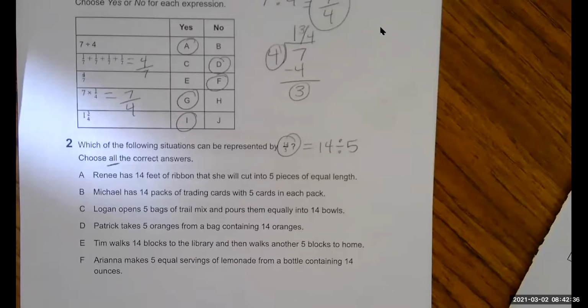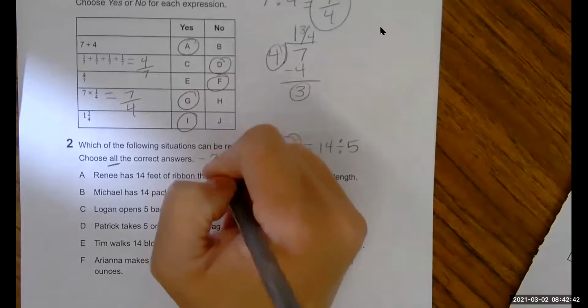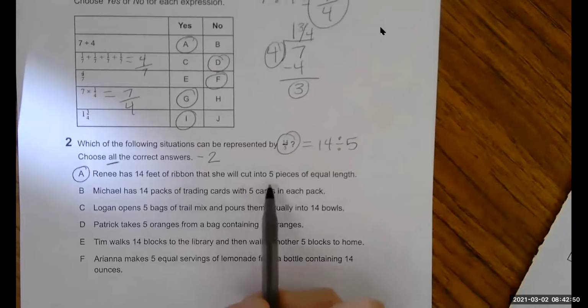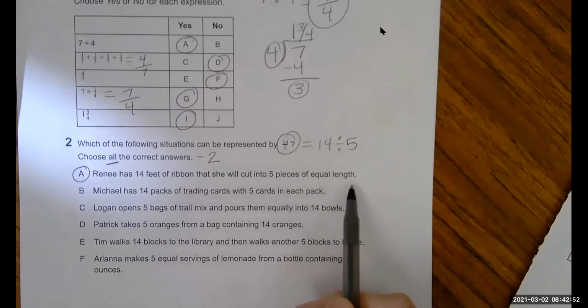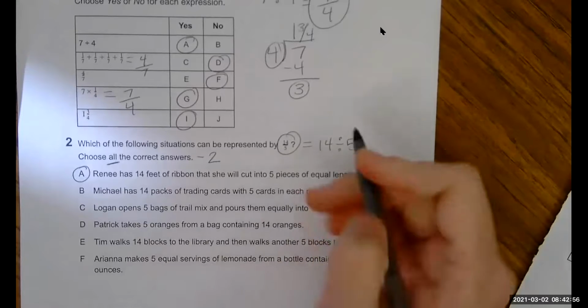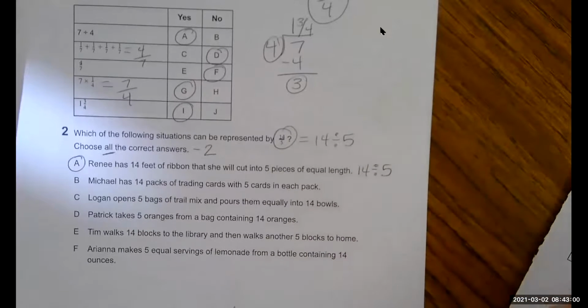All right, let's go ahead and look at them. Most of us, I told you there were two. Okay, there's two answers here. Most of us got A, which is one of them that's correct. Renee has 14 feet of ribbon that she will cut into 5 pieces of equal length. So that's 14 feet divided by 5 equal pieces. This is division. Okay. Most of us did not get the second one.